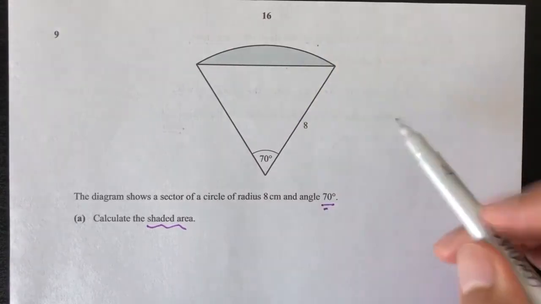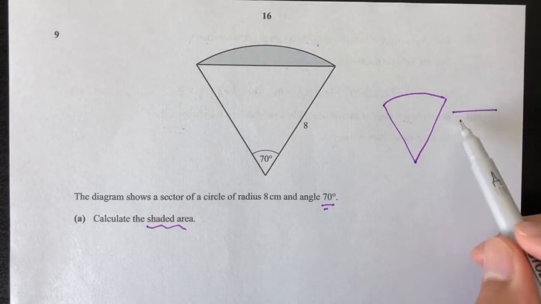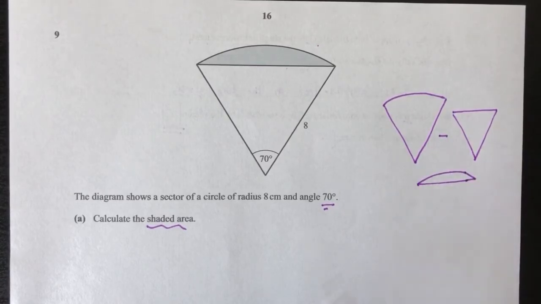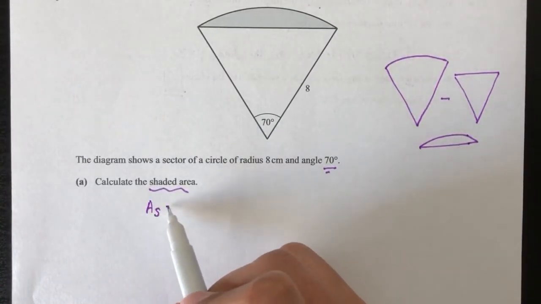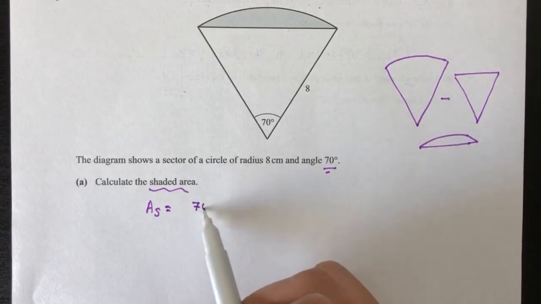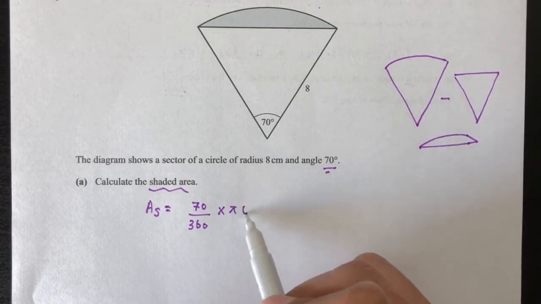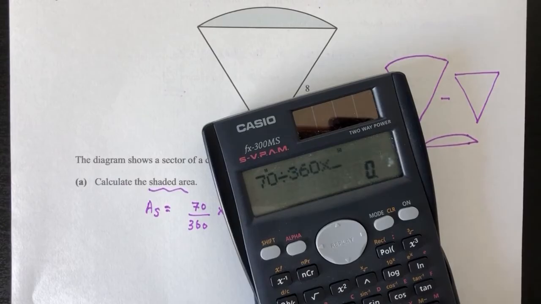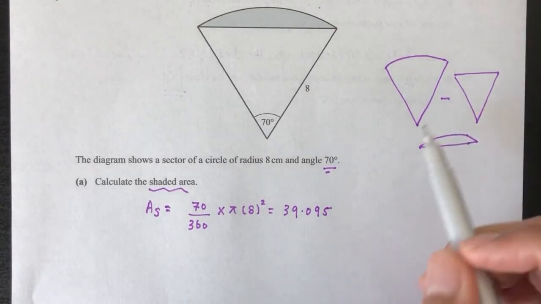So how do you find this area? You first have to find this big area, and then you have to find the area of the triangle. If you take this minus this, you get this. So let's do this one by one. What is the area of the sector? We use the formula: area of sector is equal to 70 over 360 times pi r squared. R is 8 squared. So let's use our calculator. 70 divided by 360 times pi times 8 squared, that will be 39.095. That's the area of the sector.